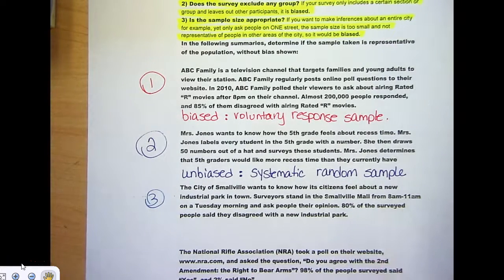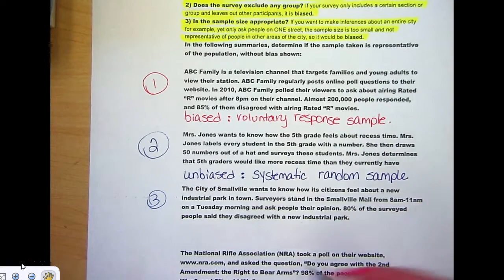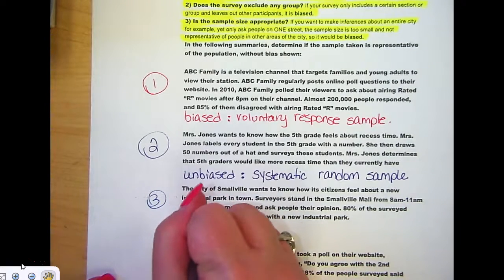Yes, biased because it's a convenient sample. She went to one place from 8 a.m. to 11 a.m., right? So it's biased and it's a convenient sample.